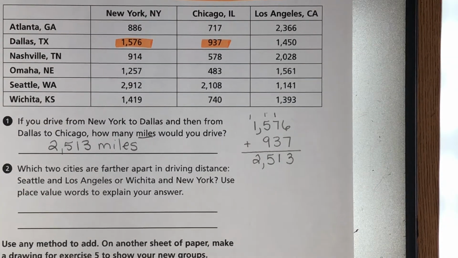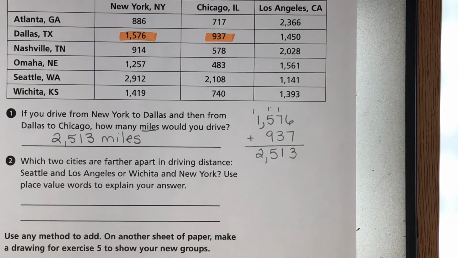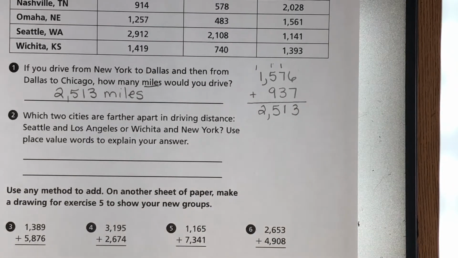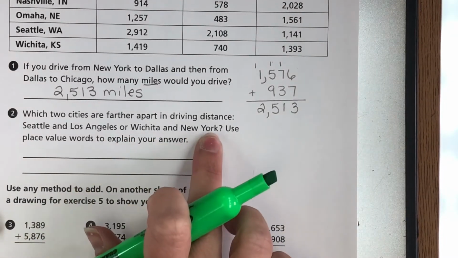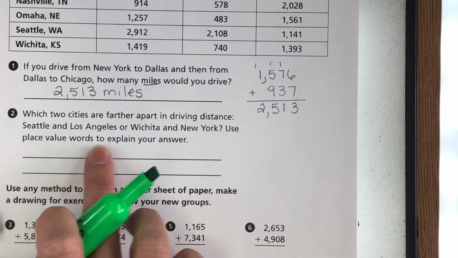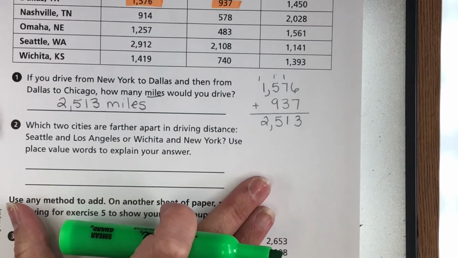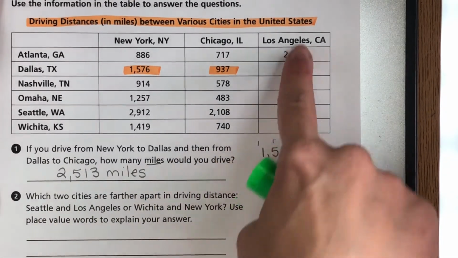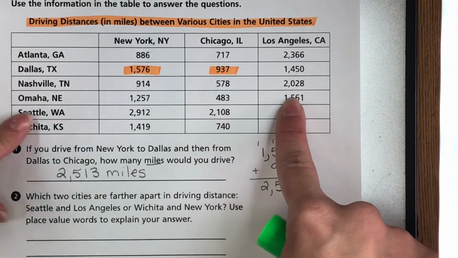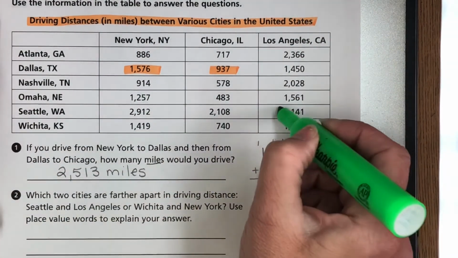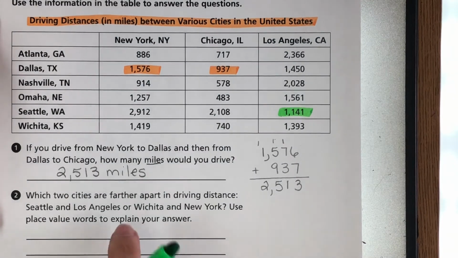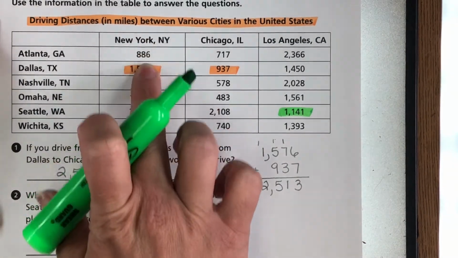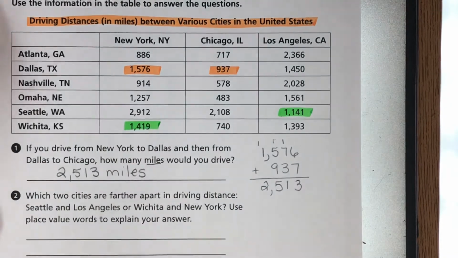Okay. Number 2 says, which two cities are farther apart in driving distance? Seattle and Los Angeles, or Wichita and New York? And it says use place value words to explain your answer. So I'm going to help you out with that. First, let's find out the distance between Seattle and Los Angeles. So here's Los Angeles. I want to find Seattle. It's right here. So I have 1,141 miles, and then Wichita and New York. So here's New York. Wichita is down there.